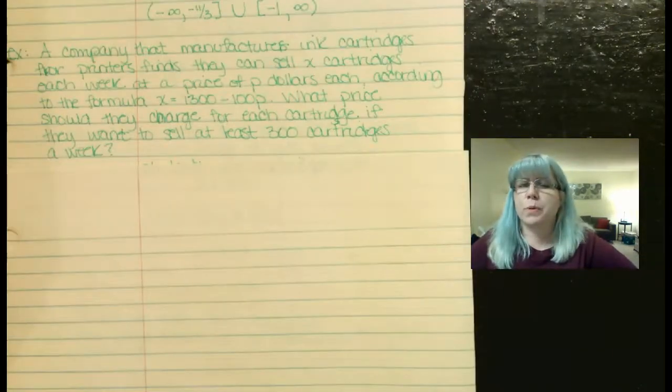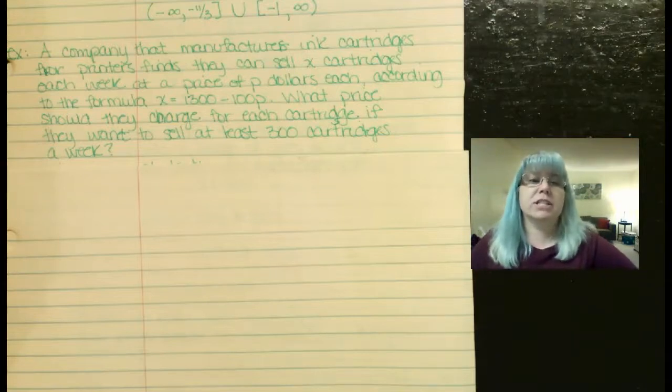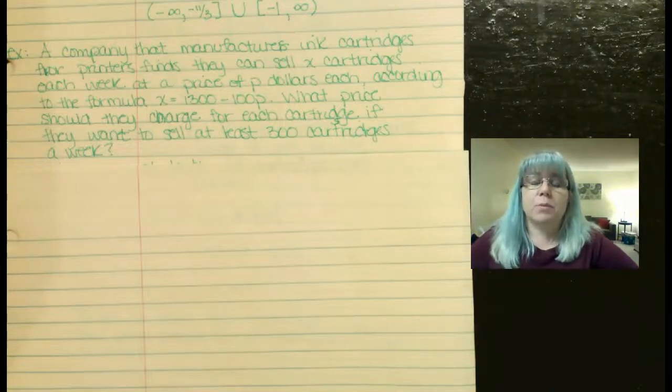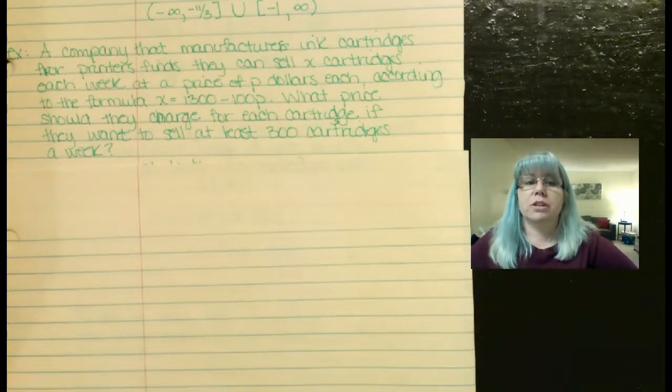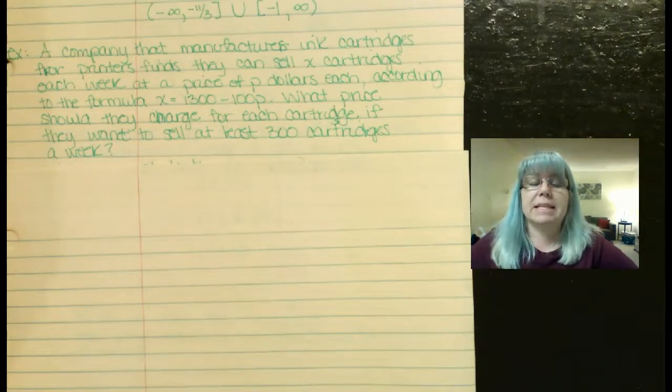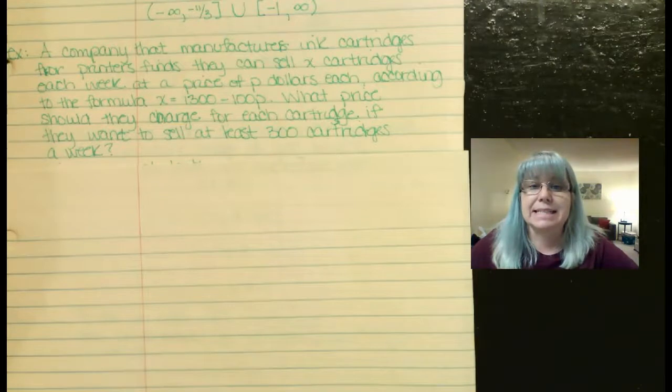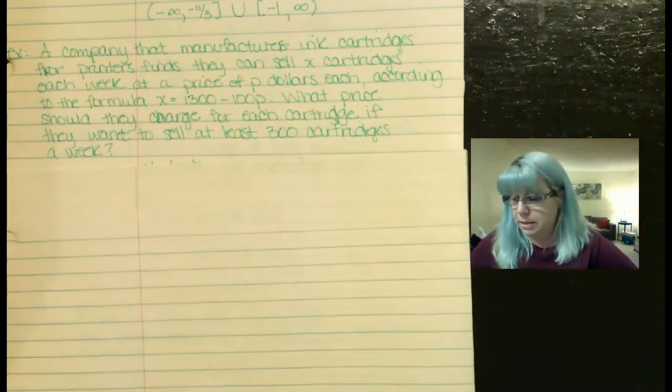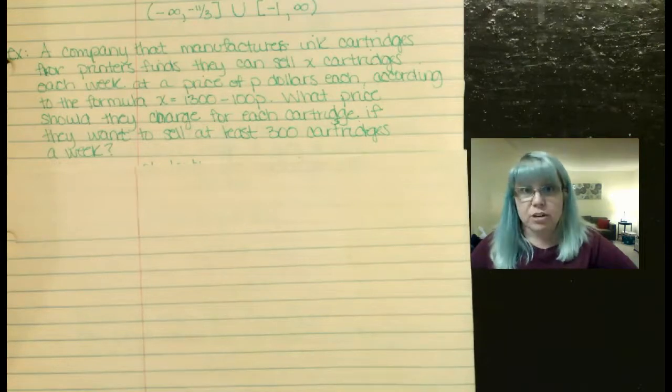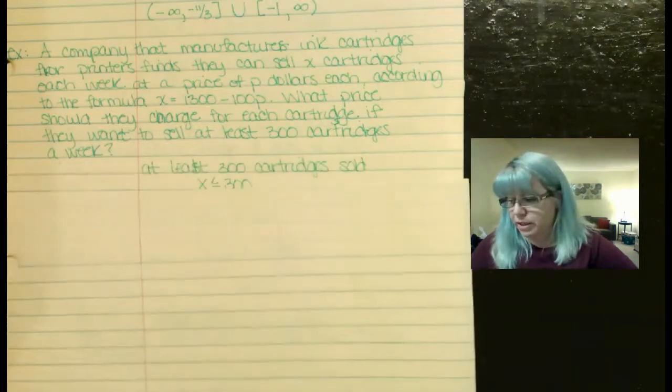Alright, let's run through a problem pretty quickly here. A company that manufactures ink cartridges for printers finds that they can sell X cartridges a week at a price of P dollars for each. Now according to a formula, X equals 1300 minus 100P. What price should they charge for each cartridge if they want to sell at least 300 cartridges? At least means that it has to be greater than or equal to 300.